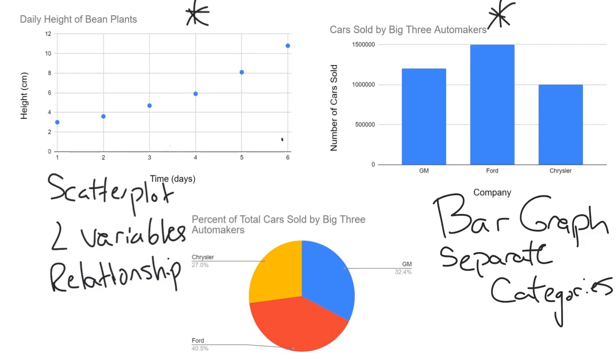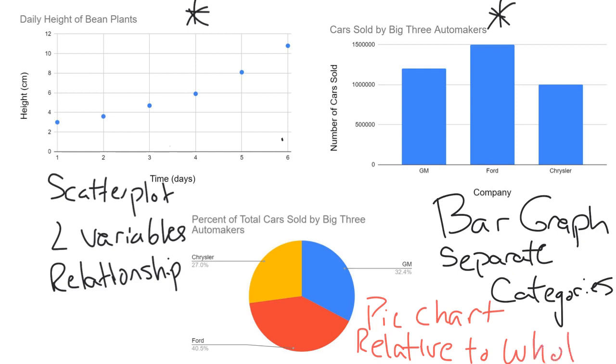And then this one down here is called a pie chart. And this is going to be able to tell us, compare values relative to the whole. So as you can see here, I have a whole pie which represents all of the cars being sold among these three. And what a pie chart is going to give me is the percentage of cars that Chrysler sold, the percent of the cars that Ford sold, and the percent of cars that GM sold. So as you can see down here, GM sold 32.4%.